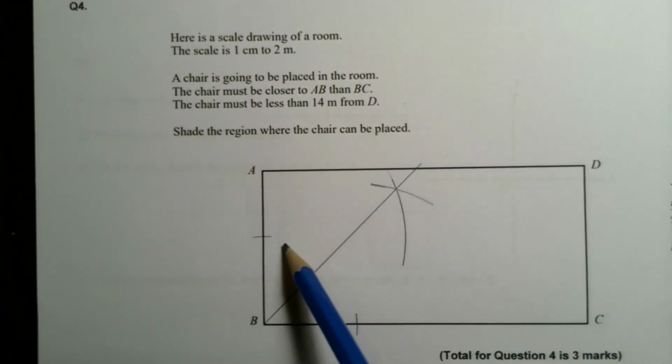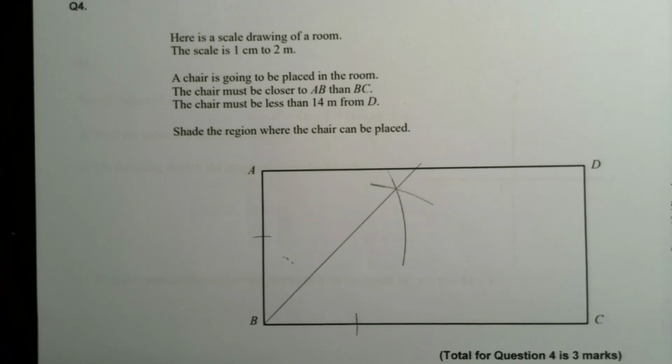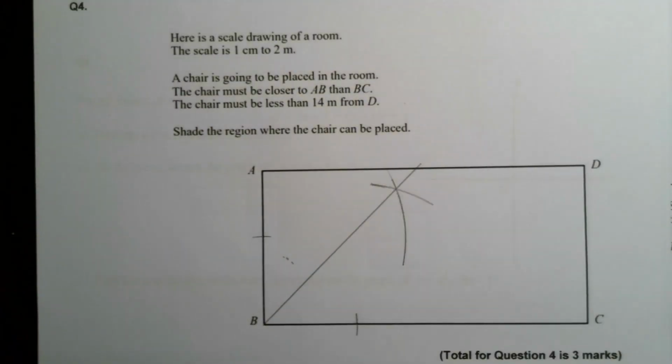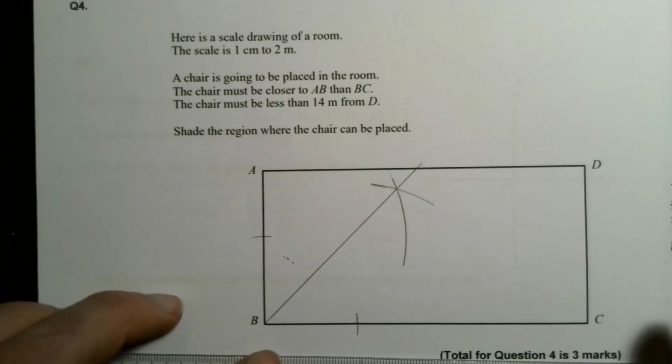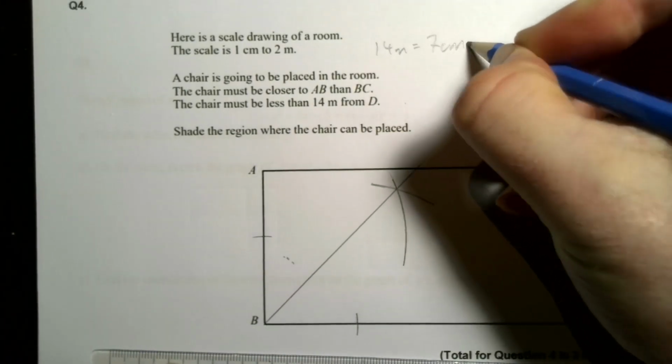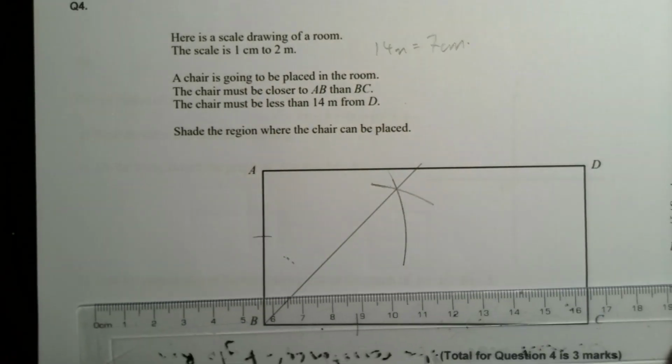So we know it's got to be closer to AB, so it's going to be over here somewhere, but it's also got to be less than 14 meters from D. Now 14 meters must equal 7 centimeters, because every centimeter is 2 meters.